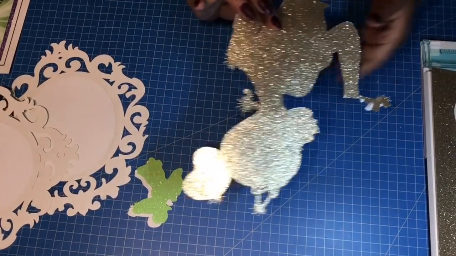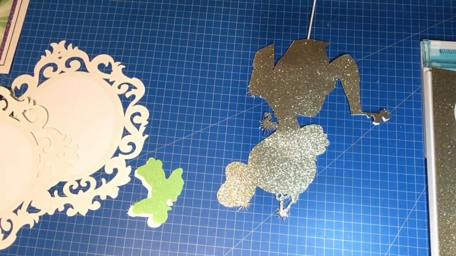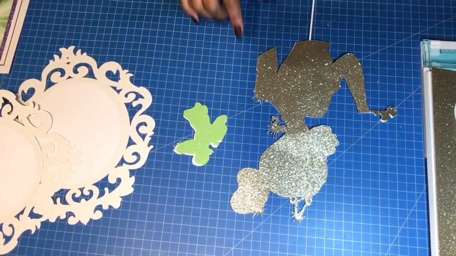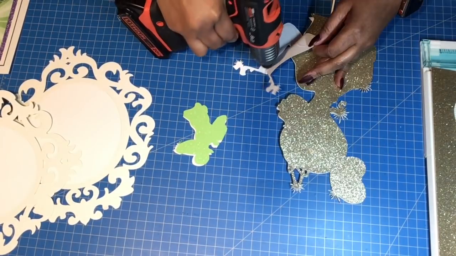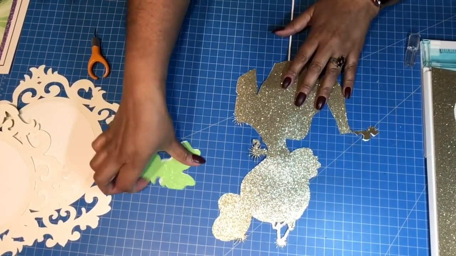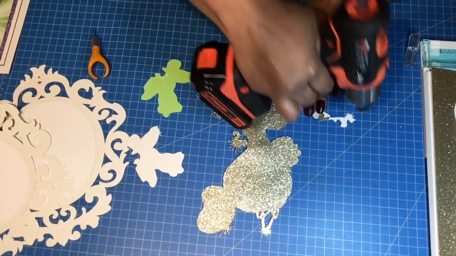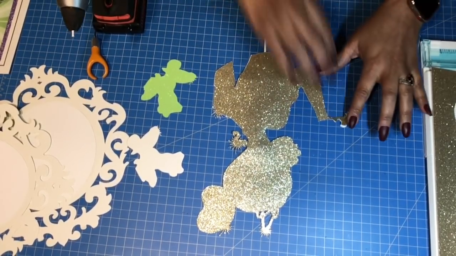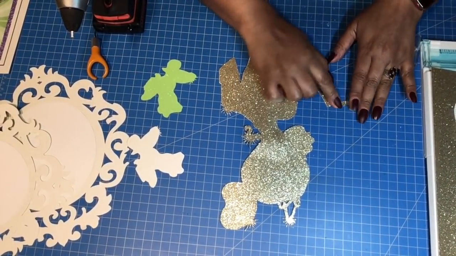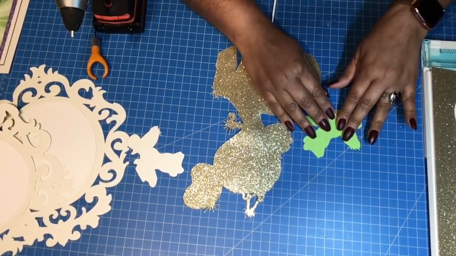I left off sealing all the sides, which I'm going to finish right away. Once we're done with the sides, we're going to place the frog on this side. Once you're done sealing the sides, we apply the frog. I didn't seal this part. Let's put a dab of glue here, and then take the frog and place it right there, where it goes.